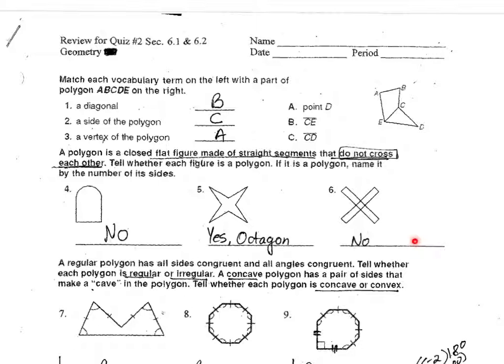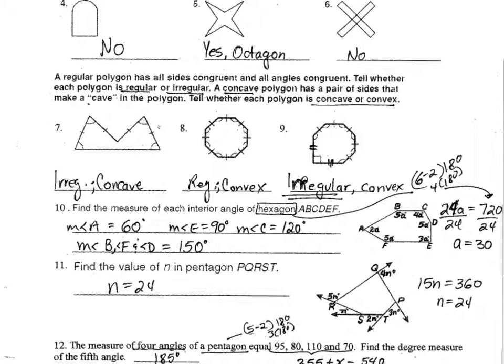Number 7. So for number 7, it's supposed to be irregular and concave. Miss, why irregular, Miss? It's irregular because if you look at the sides, they're not all congruent. See, the bottom one is not. Okay, so it's only 4, but the 5th one is not. And it's concave because if you draw a diagonal from these 2 vertices, it's outside. And it's like a little cave.